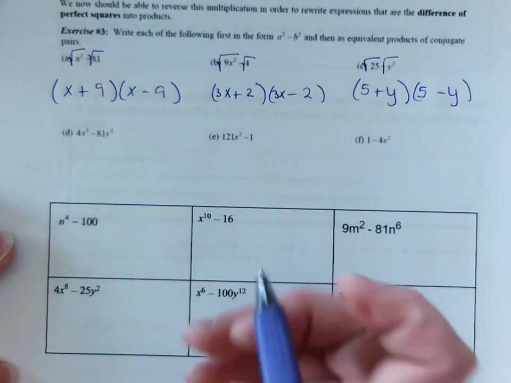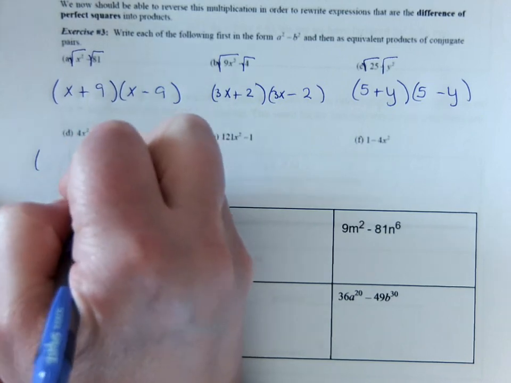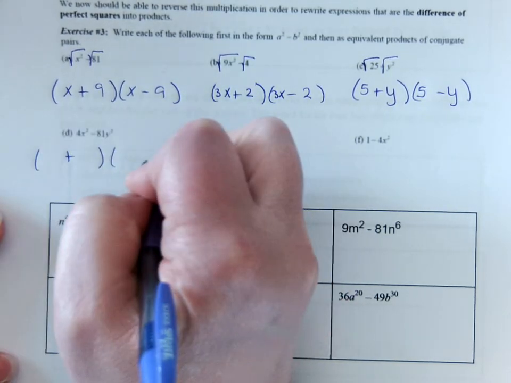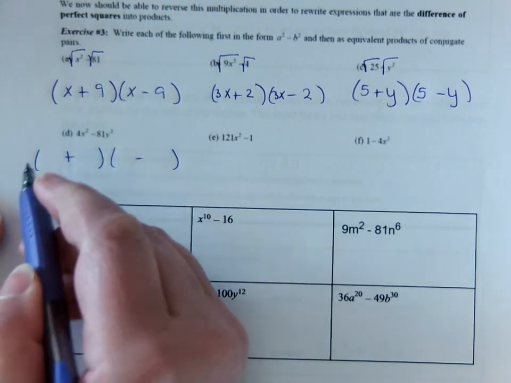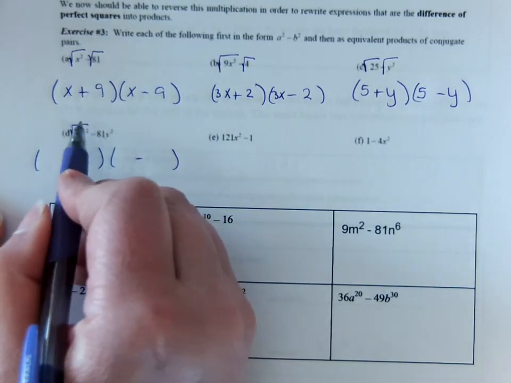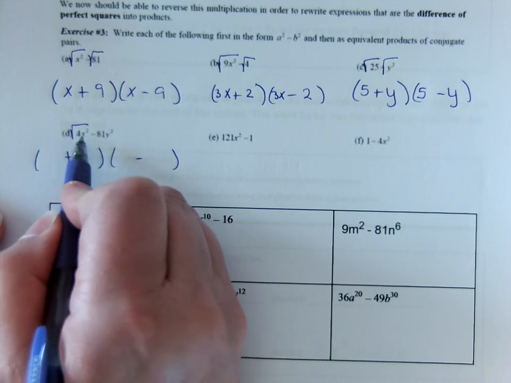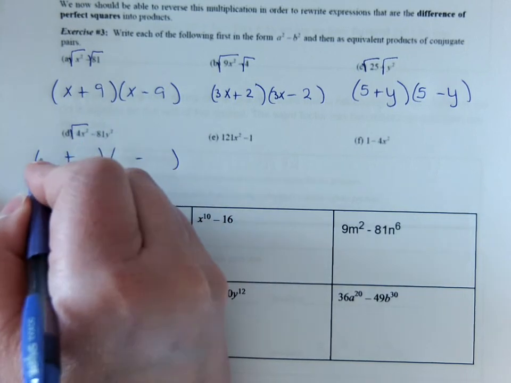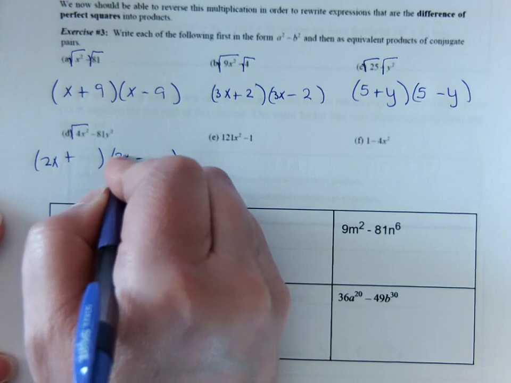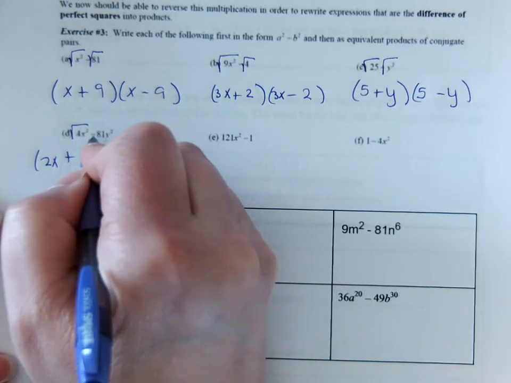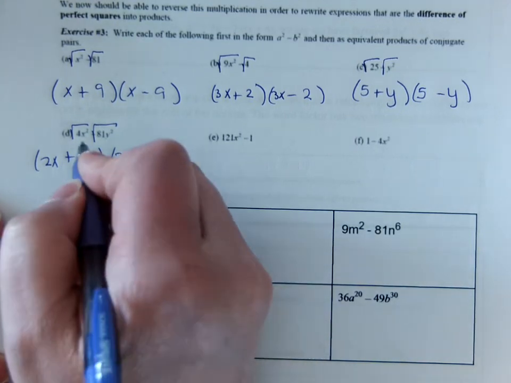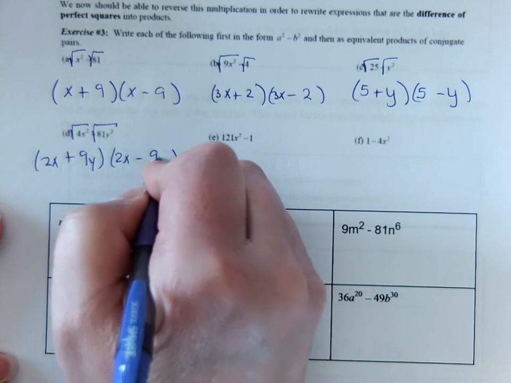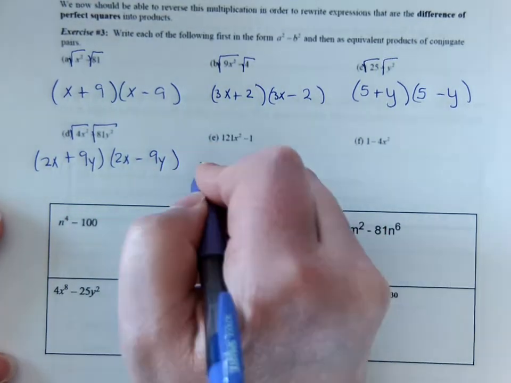All right, D. Two sets of parentheses. I'm going to make these a little bit bigger because there looks to be a little bit more stuff going on in this one. So we have 4x squared, square root both parts of that. So square root of 4 is 2, square root of x squared is x, so 2x in the beginning of our parentheses. And then we have 81y squared. Square root of 81 is 9. The square root of y squared is y, so 9y in the back of both parentheses.